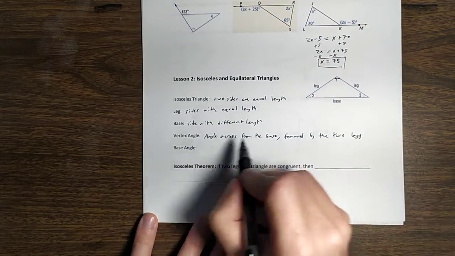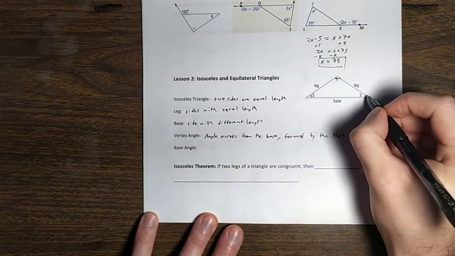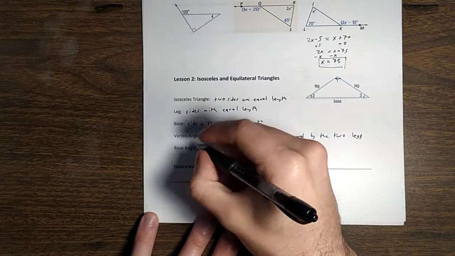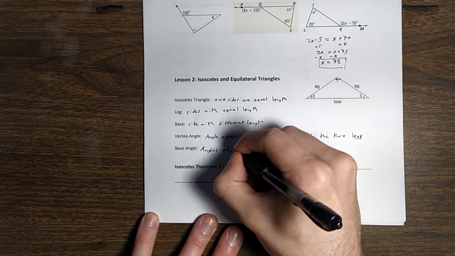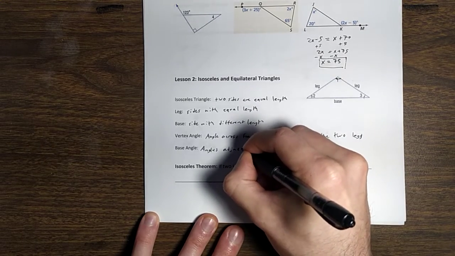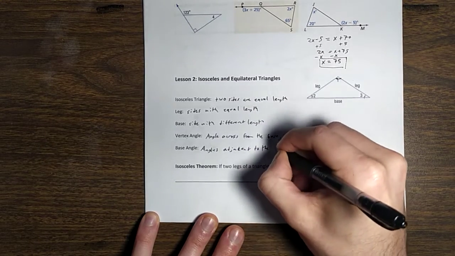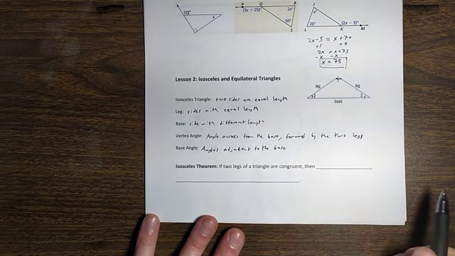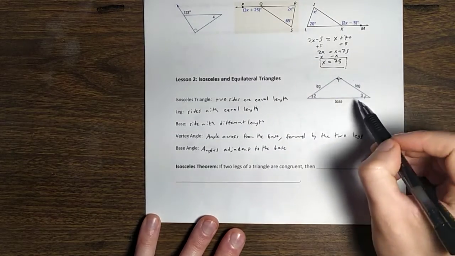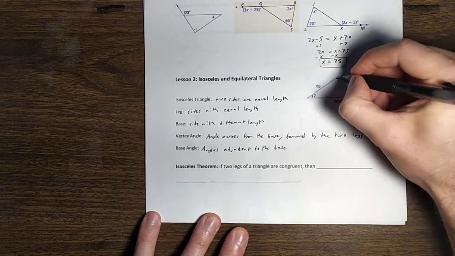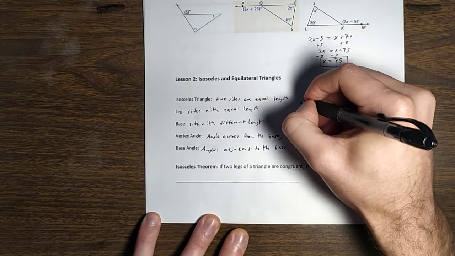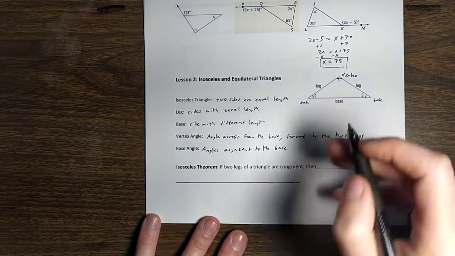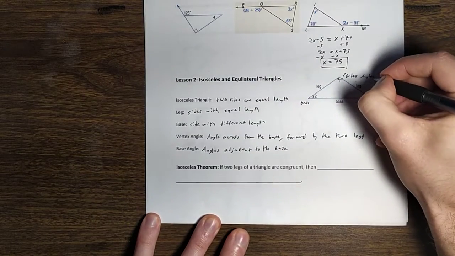Okay, the base angles are numbers 2 and 3 here. So these are angles adjacent to the base. Okay, again, adjacent means next to. So 3 and 2 are next to the base. Angle 1 is across from the base. So this is vertex. This is base. These are base angles.